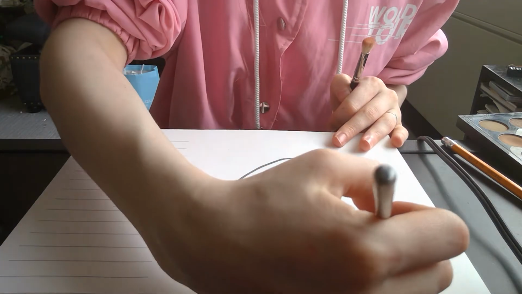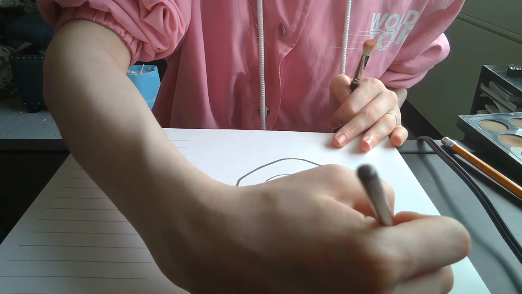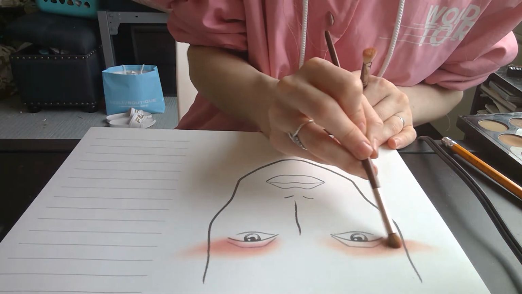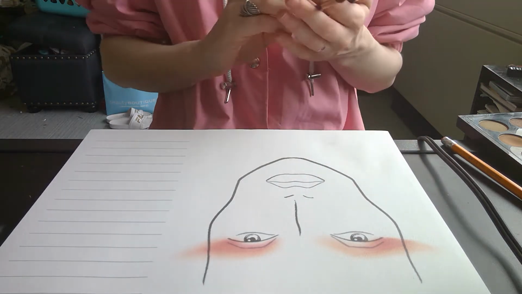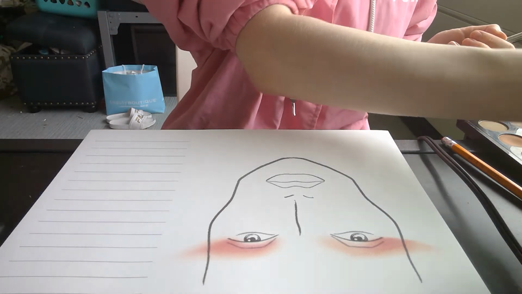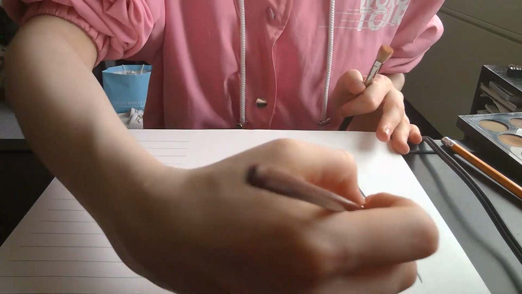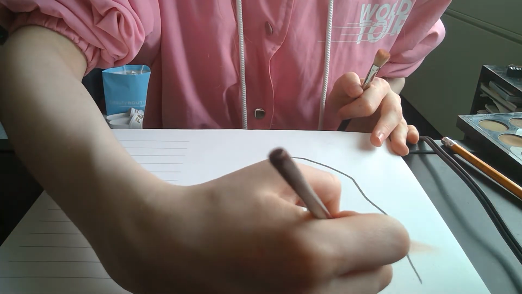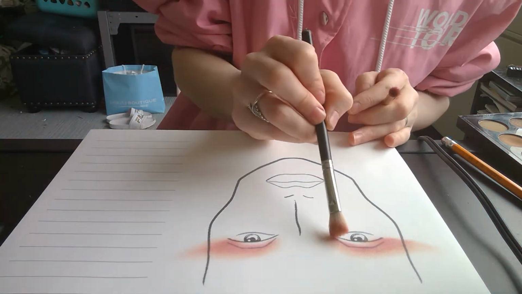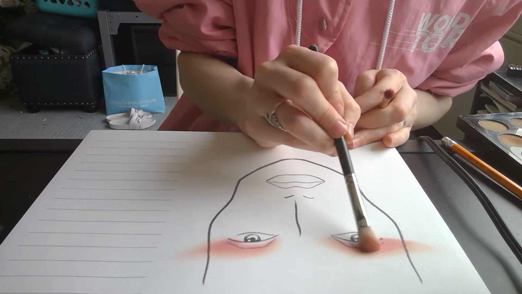Perfect. We're going to do the same with this eye. Just be very gentle when you place your colors.